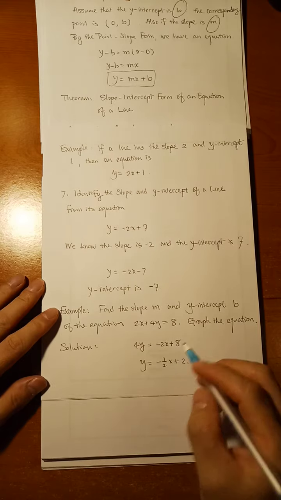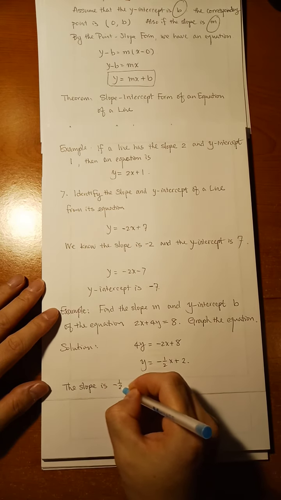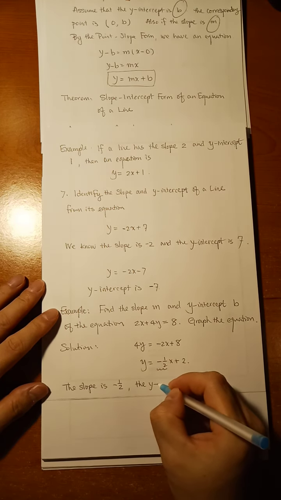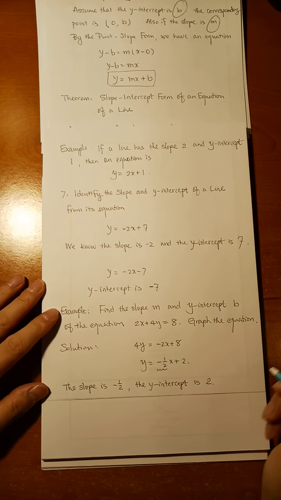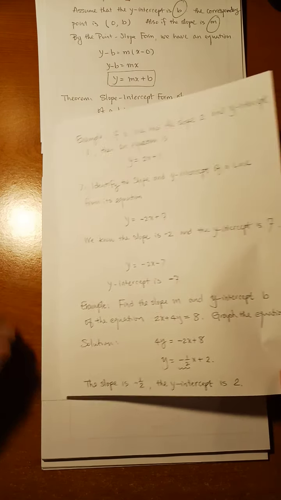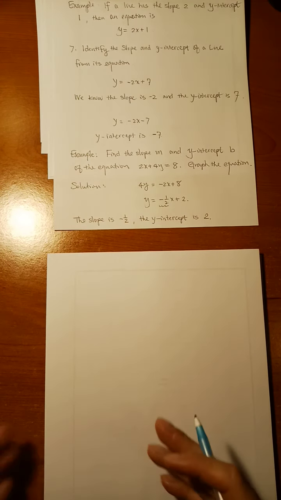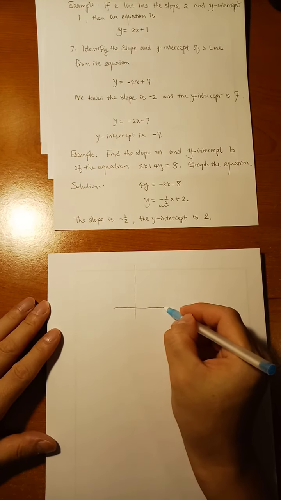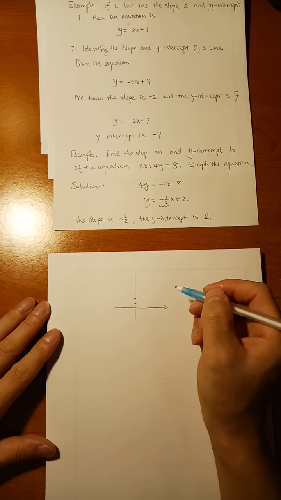Then what is this? This means the slope is negative 1/2. It has to contain the sign. The y-intercept is 2. Okay, y-intercept is 2, slope is negative 1/2. So how do we graph it? Remember how we graph: we need a point and a slope. So far we do have a point. The y-intercept is a point, (0, 2). This is the y-intercept.